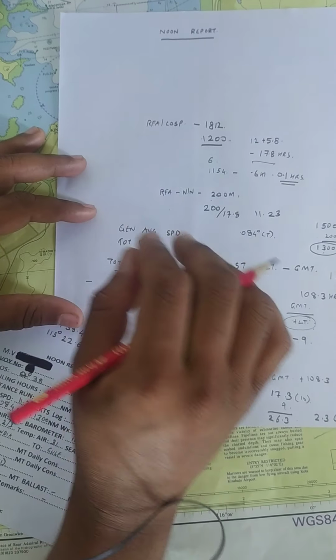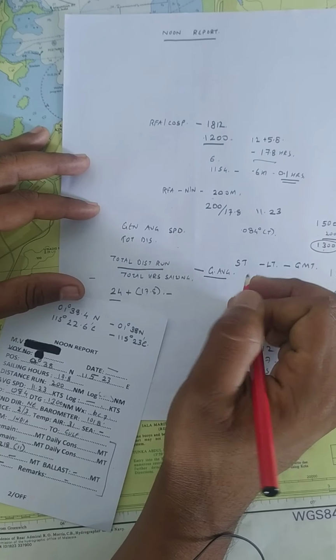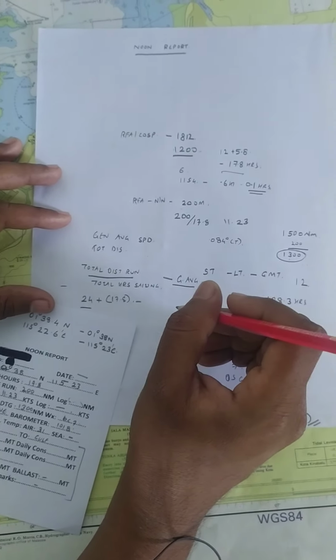This is how a noon report is filled, and finally at the end of the voyage you will be able to get the general average speed of the ship.